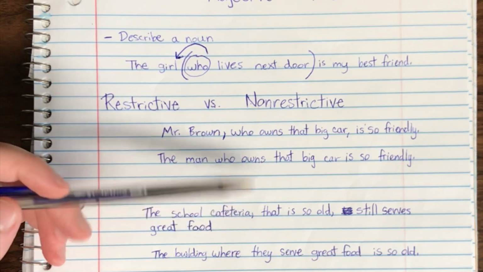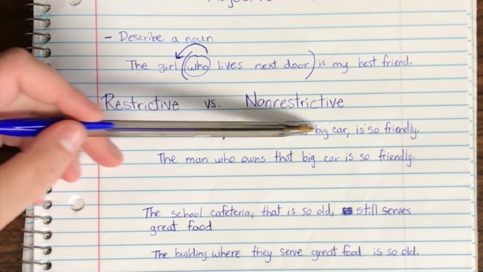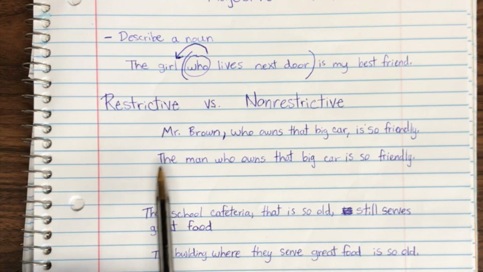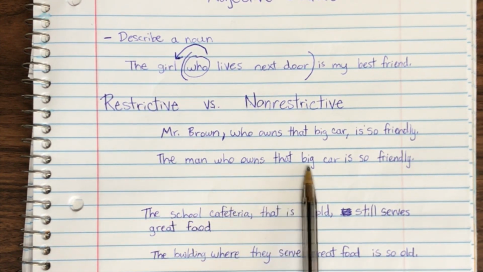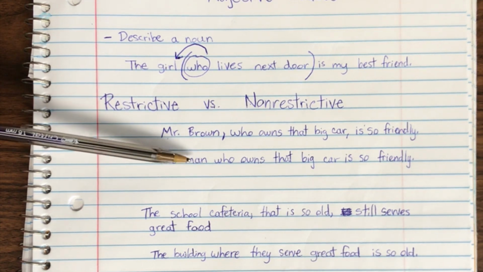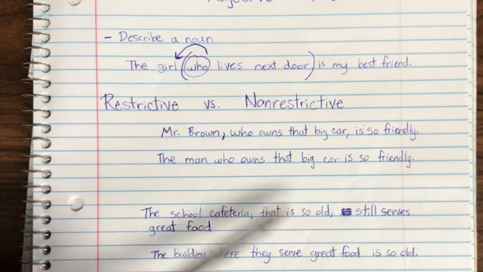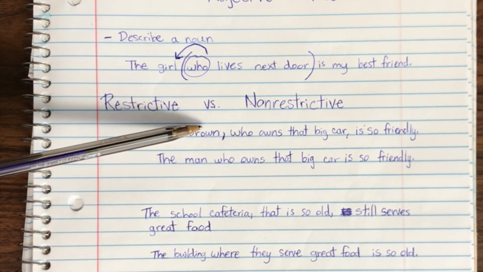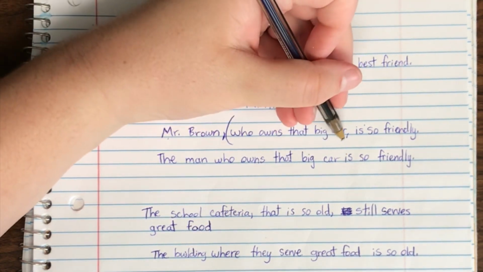And so you could say, for example, in both of these, Mr. Brown, who owns that big car, is so friendly. You could say, Mr. Brown is so friendly. Still makes sense. Still a coherent sentence. Same with this one. The man who owns that big car is so friendly. The man is so friendly. Those are both grammatically correct sentences. So I would not think of it as essential to the grammatical sense of the sentence, but instead to specifying the noun.